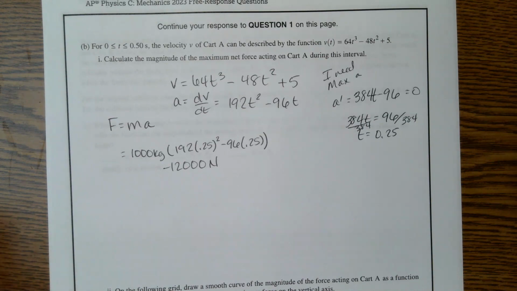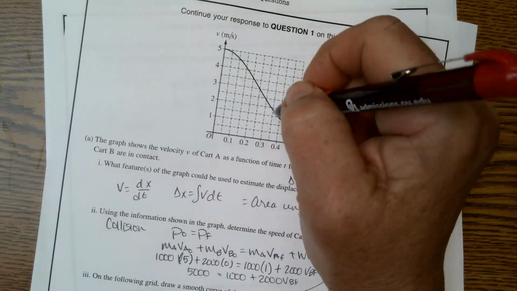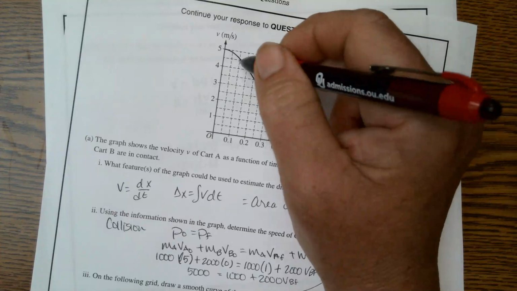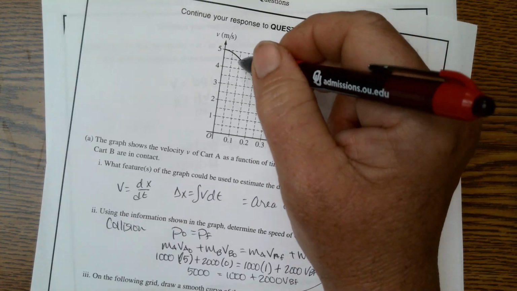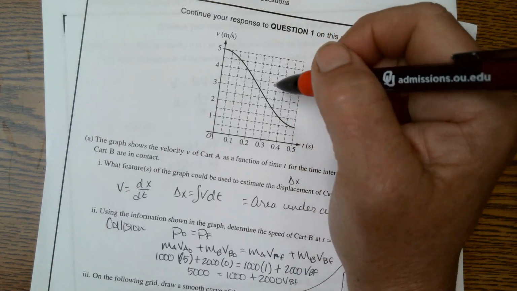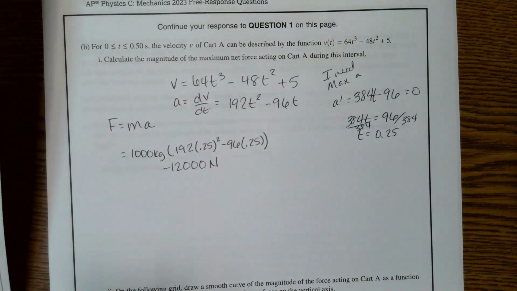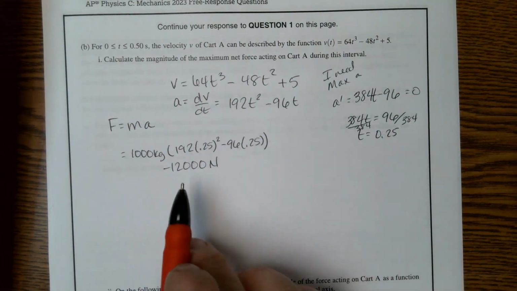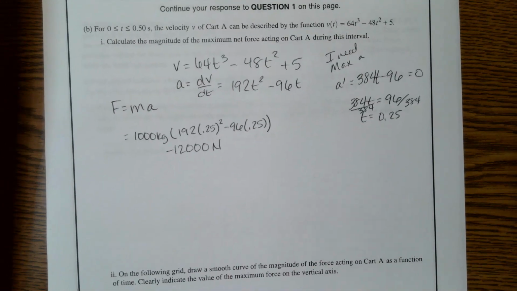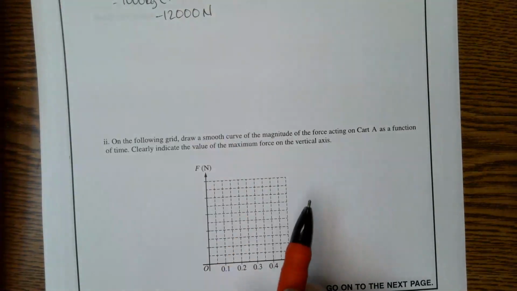And if I went over here and I actually looked at this slope, I wouldn't be too far off with that value because it goes from about 4 to 2, so it goes down 2 in about 0.2 and a half, so 0.25. So we can take that, find the acceleration, then multiply by the mass, but they wanted us to use this function. So this is what we did.